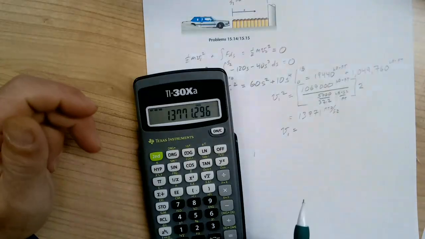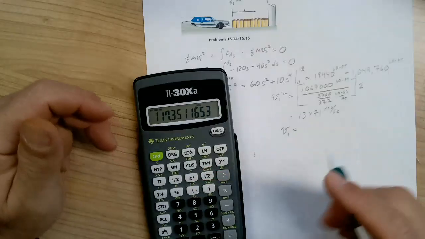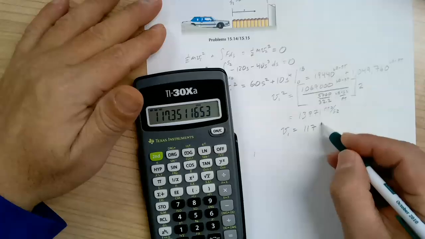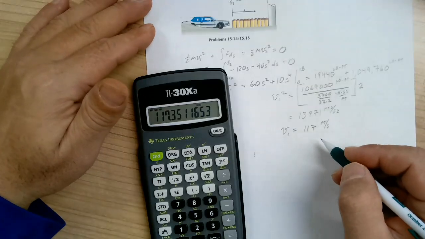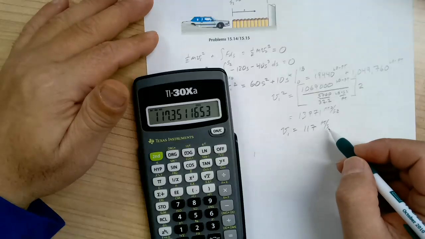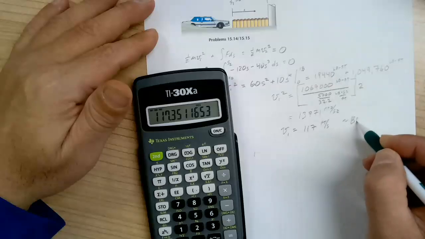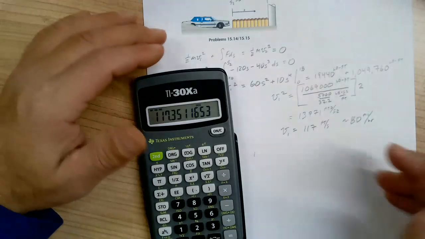V1 is equal to the square root, 117, let's leave it at that, feet per second. That is correct, and that's around 80 miles per hour.